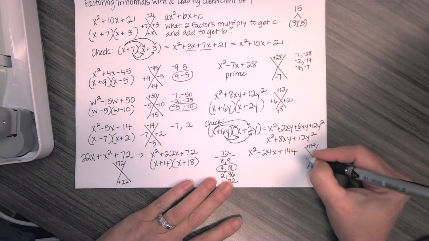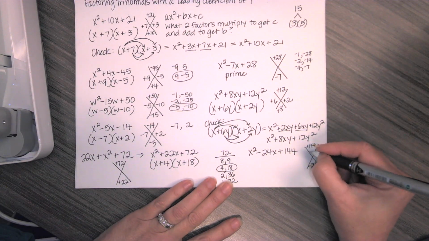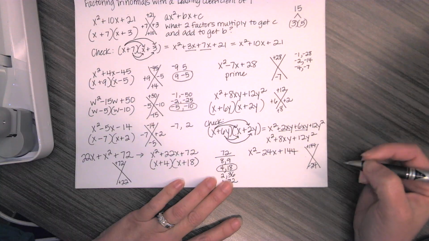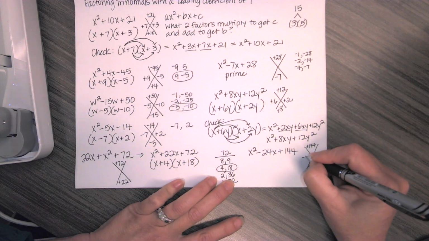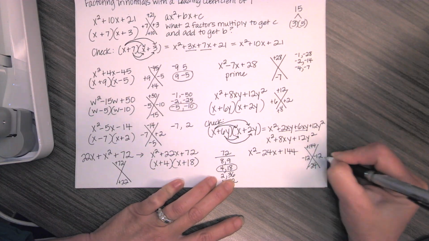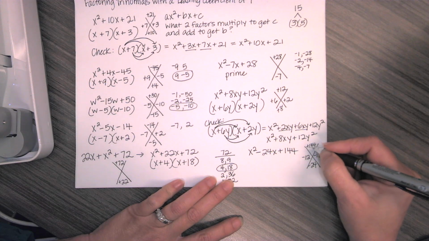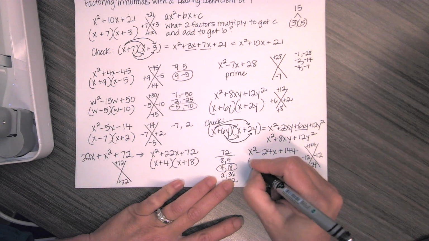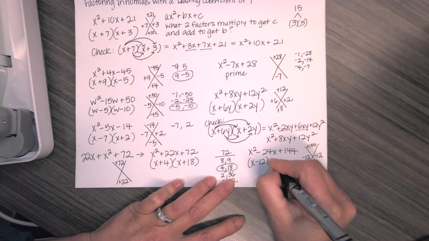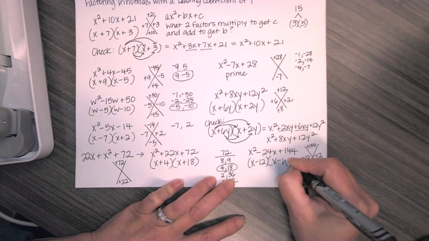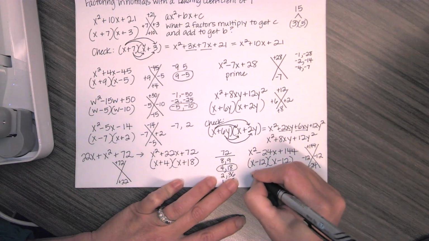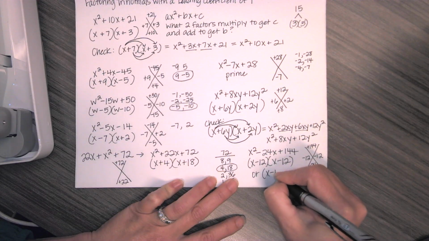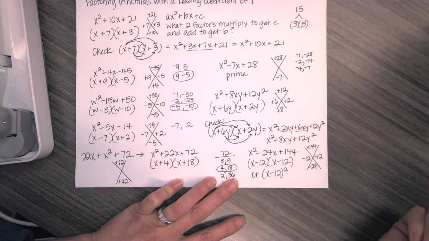Now, we probably all remember from our multiplication facts that 12 times 12 is 144. So that means that negative 12 times negative 12 would give us positive 144 and add to get negative 24. And so when we factor this one, we get x minus 12 and x minus 12, which can also be written as x minus 12 squared.